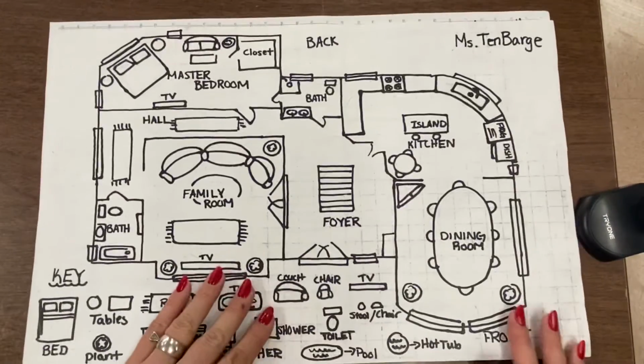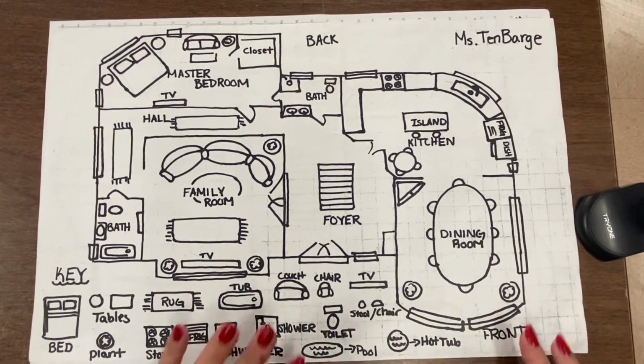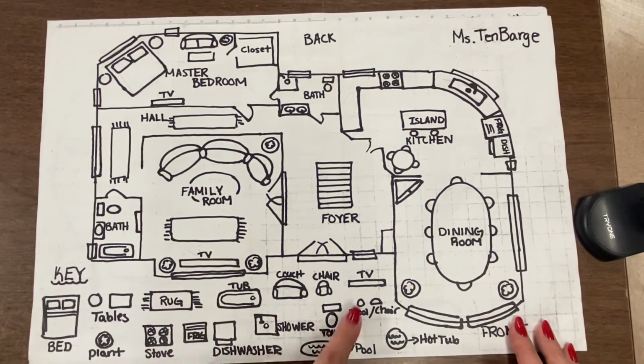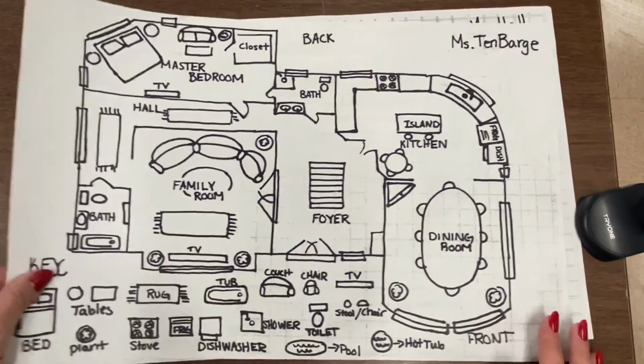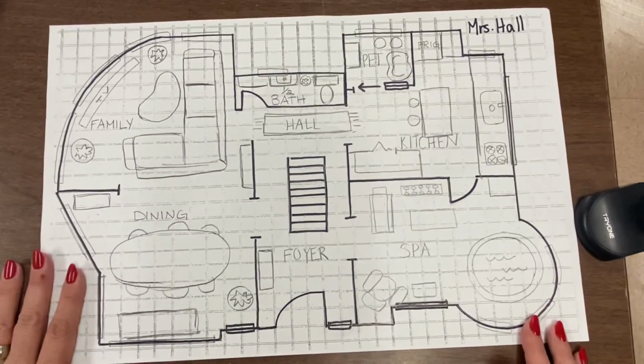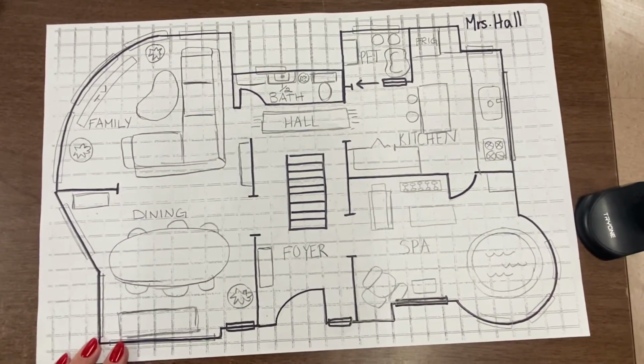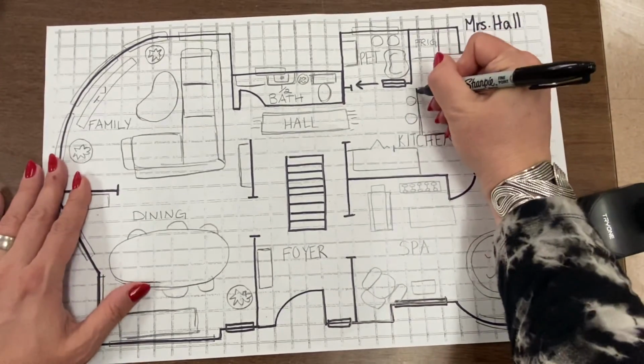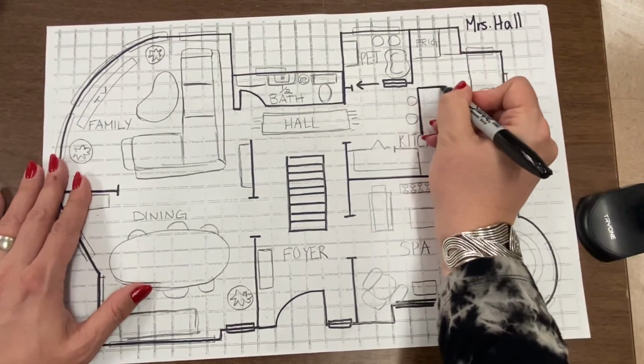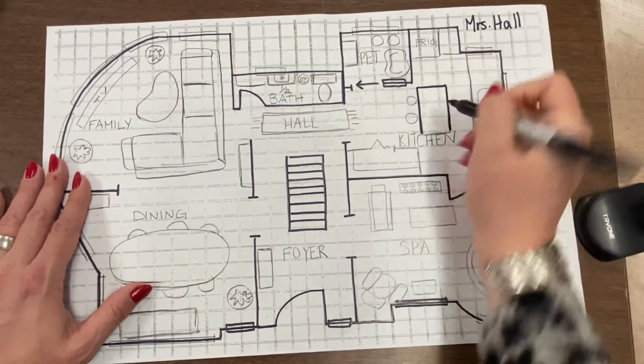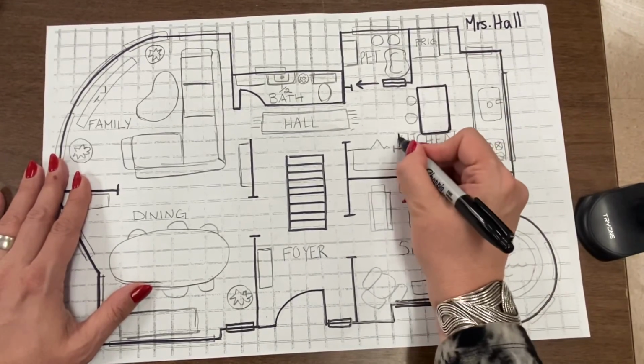You can either have this up on the screen if you'd like and pause the video right here so we can see all these details and the details on this one, or you can leave it on this one. That's up to you. When you're all done, the last thing you're going to do is begin to Sharpie all of those added details, and we will continue to work on these next week.